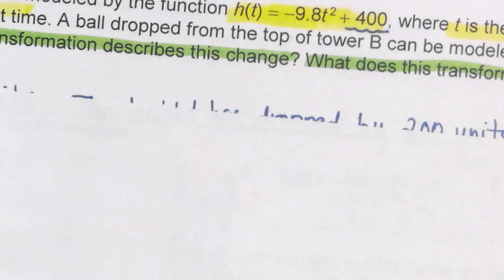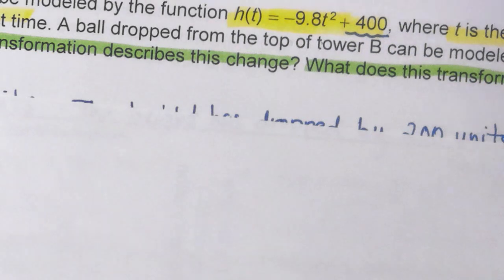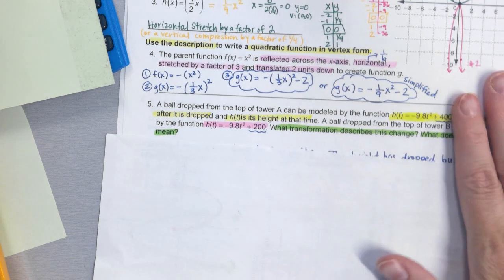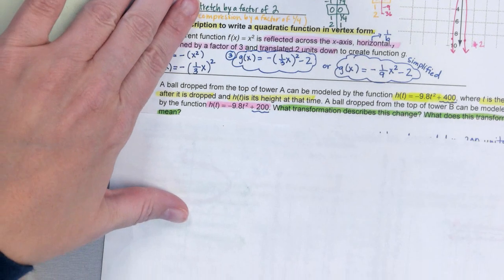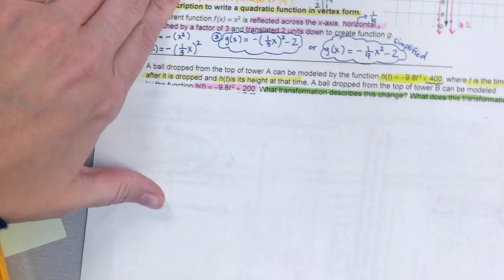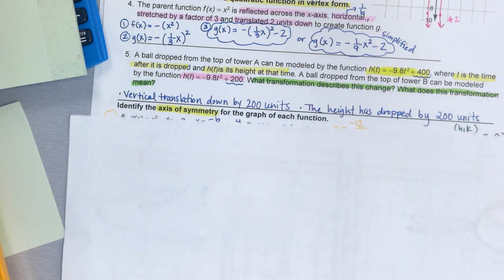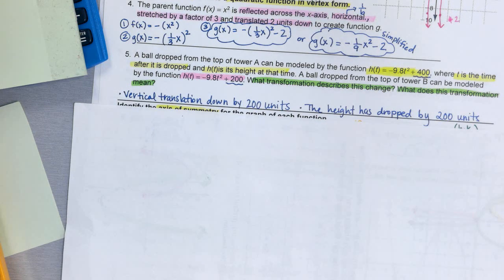Yeah, it dropped. Sorry, I thought I had zoomed out, but I did not. Okay, so it's saying what transformation describes this change. So if it's a drop, that is a vertical translation, and you're going down by 200 units. Make sure you identify whether it's vertical or horizontal, and then it is a translation, so make sure that you include that. Don't just say down by 200 units, make sure you say it's a vertical translation, down.